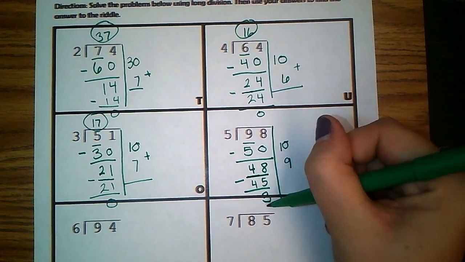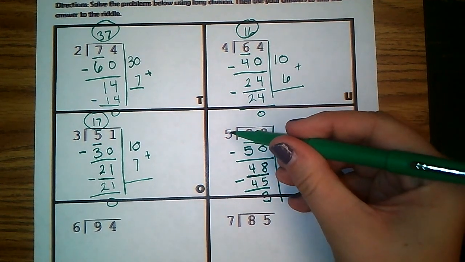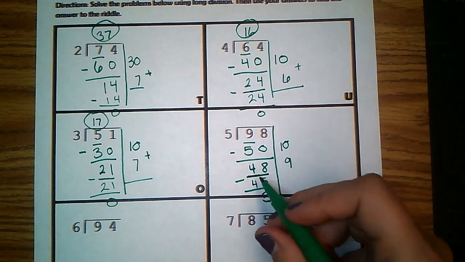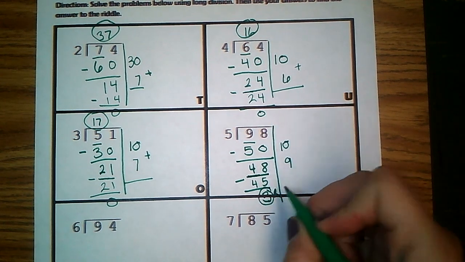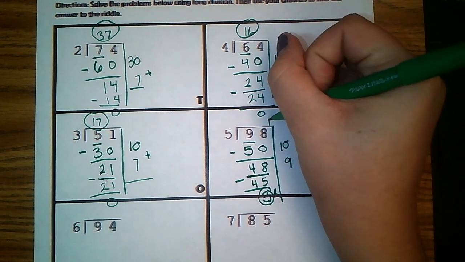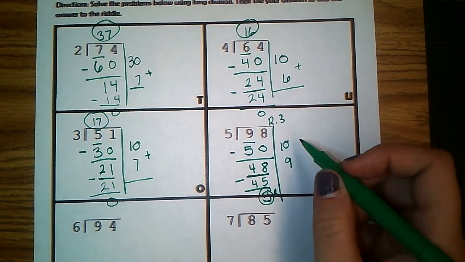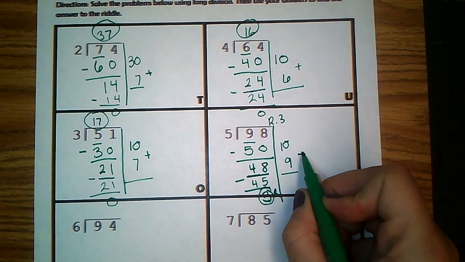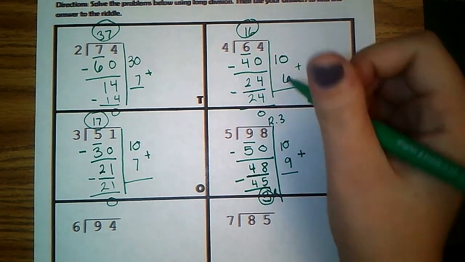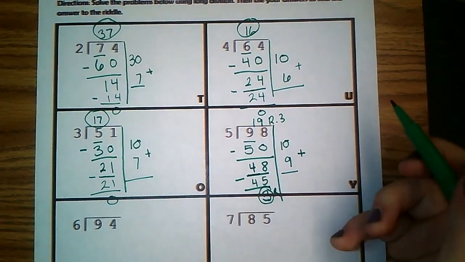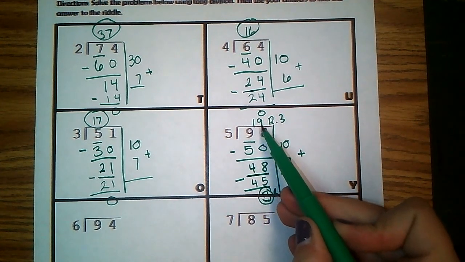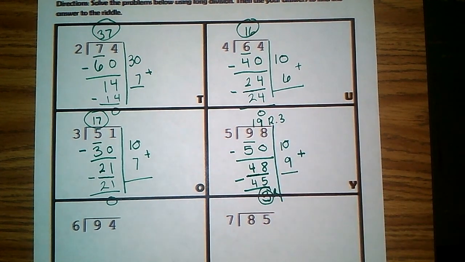Now, since this number is smaller than the divisor, this is my remainder. So I'm going to circle it and put an R by it and move it up right away. R3, remainder 3. And now I need to put the other part of my answer. 10 plus 9 more is 19. So my answer for this one is 19, remainder 3.